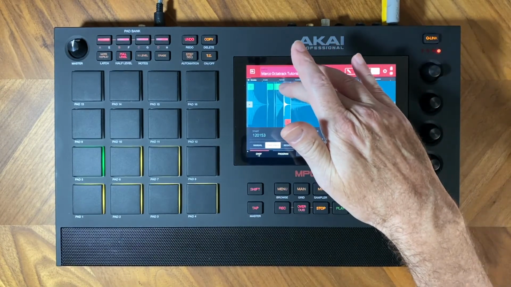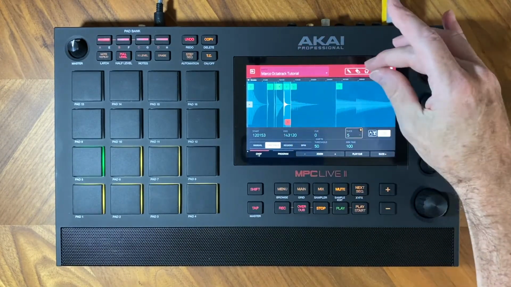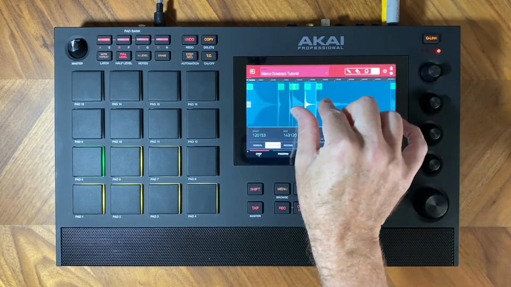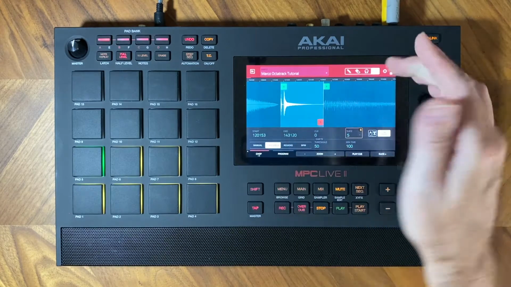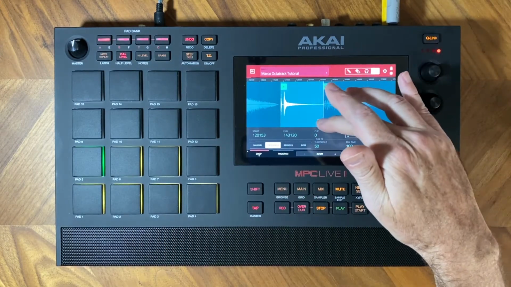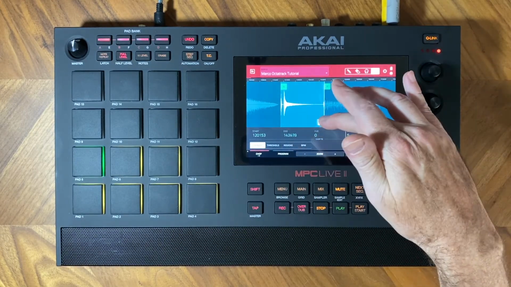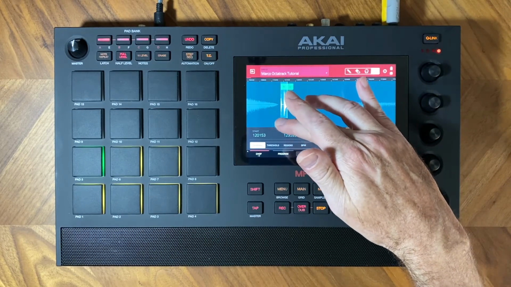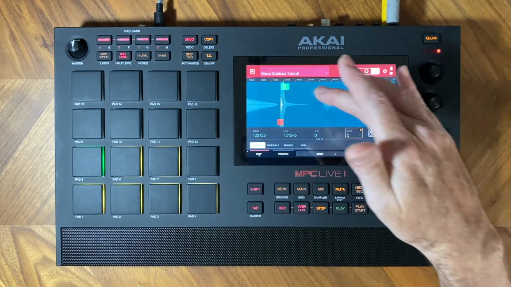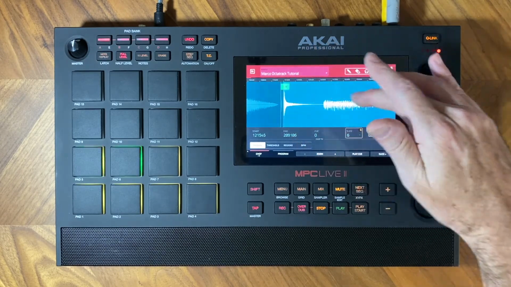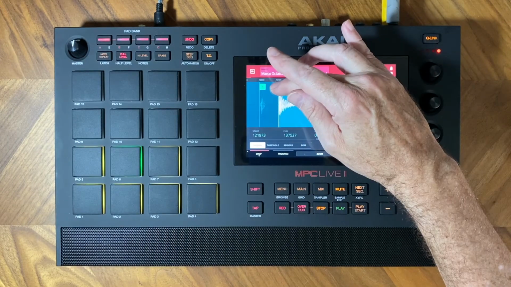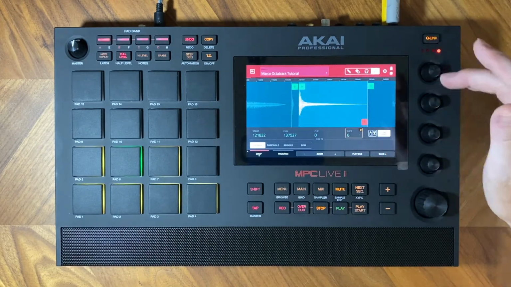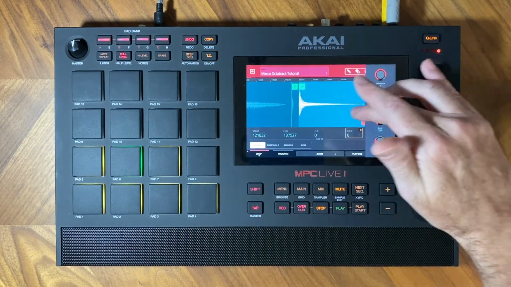And that's not a problem because you can just zoom in, pinch and zoom type of thing. So it missed that sample right there. You can just take that endpoint, hit that 5. Now we can take that red endpoint and put it right there. And now 6, we hit that. You can just drag these things around, or you can use these Q-Link encoders right here.